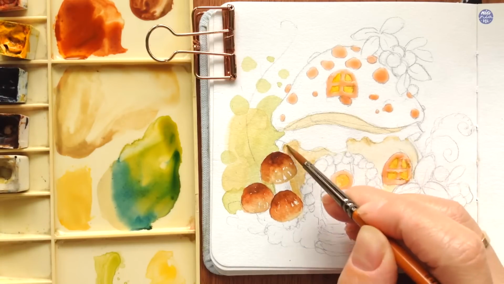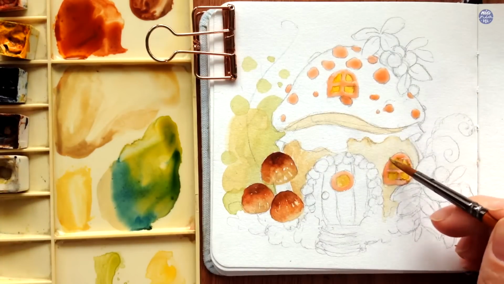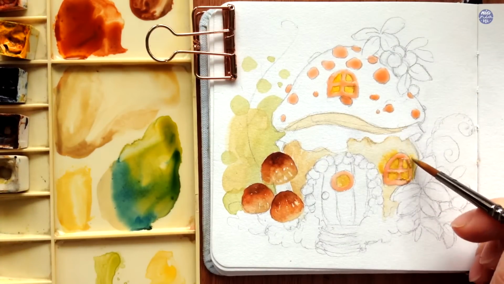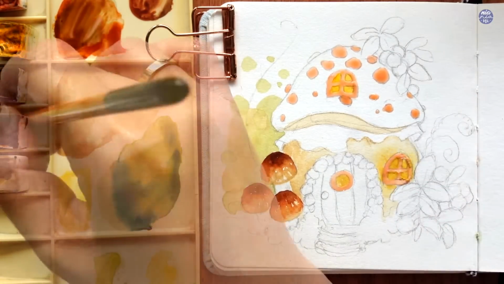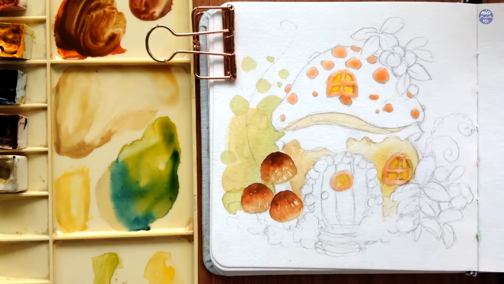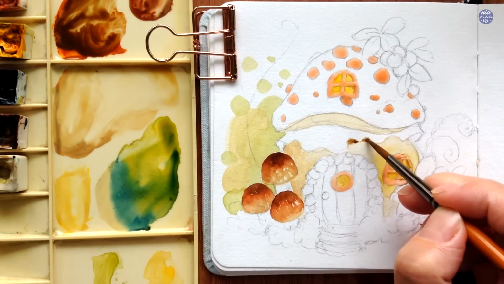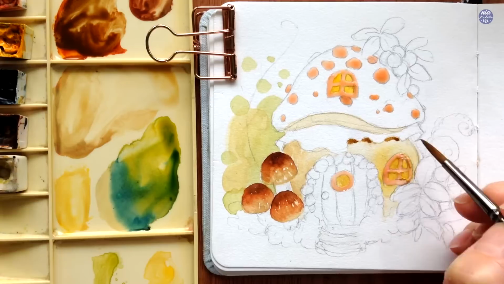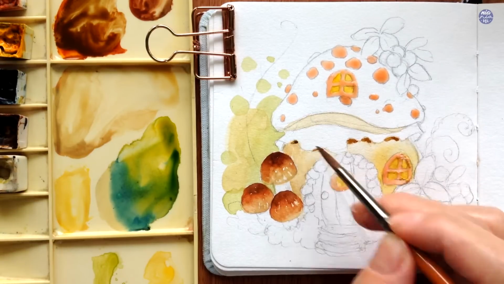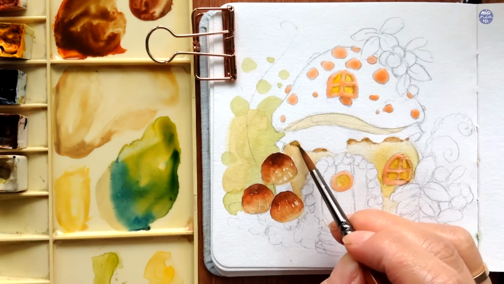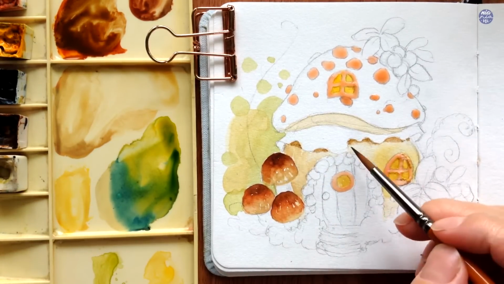While the surface is still damp, I'm going to go back to the color of the window and just paint all around it so it looks like there's a slight glow. Still working on the damp surface, I'm going to use burnt umber that I mixed into the orangey brown that I've pre-mixed. This is for some shadows underneath the ring of the mushroom.